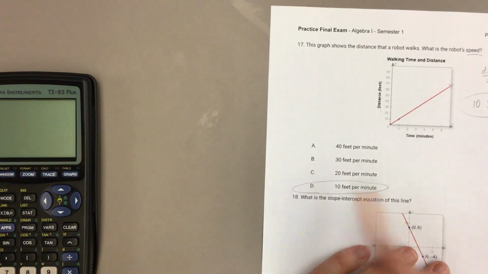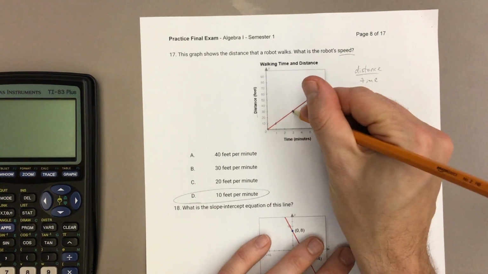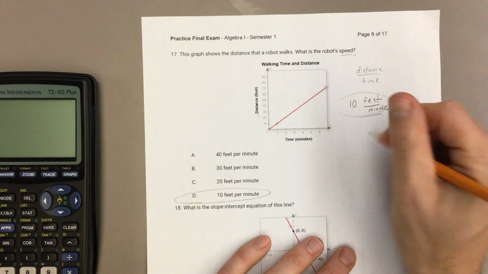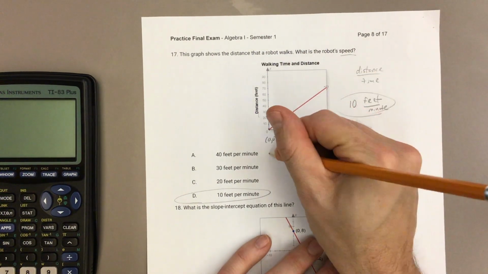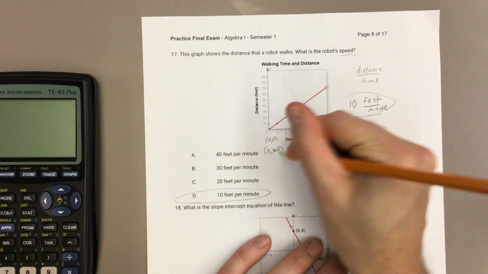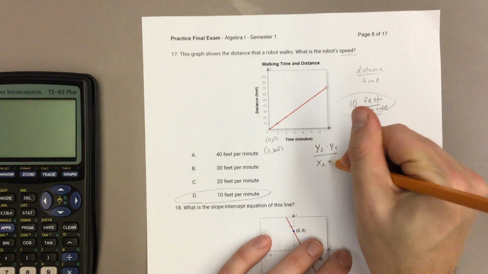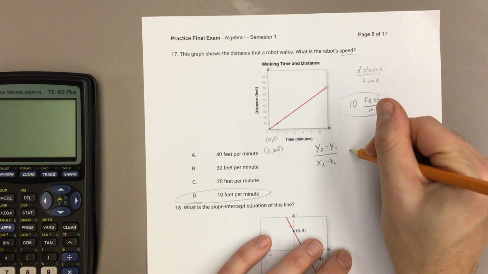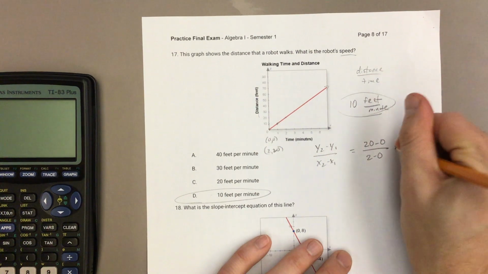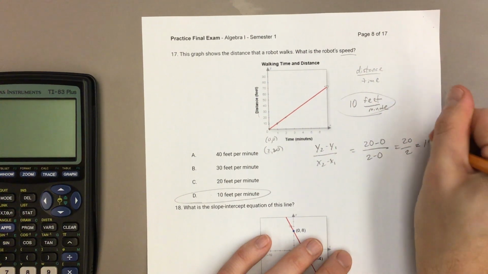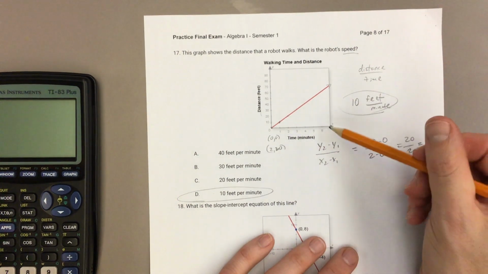If you hadn't quite seen it that way, you could have picked 2 points on here, any two. You could pick the point 0, 0, and the point, just for instance, 2, 20, and calculated the slope as y2 minus y1 over x2 minus x1, which with these 2 points would be 20 minus 0 over 2 minus 0, which is 20 over 2, which is 10, okay? And you still could have got there. So this really is asking, calculate the slope, all right?